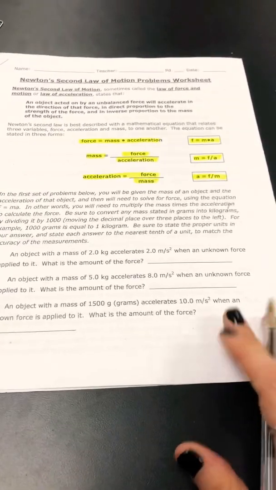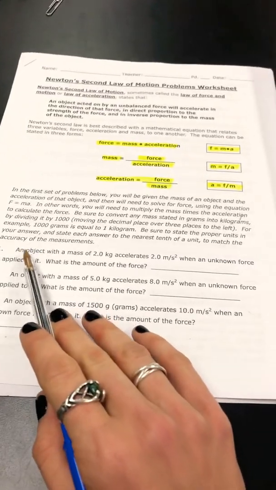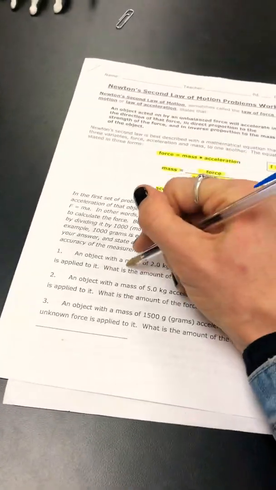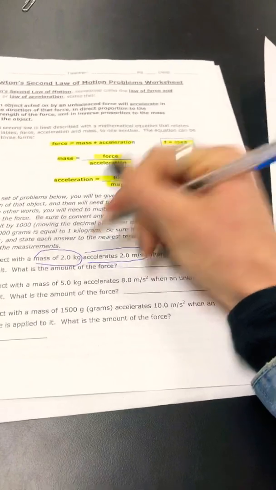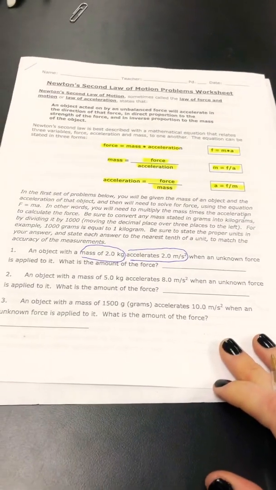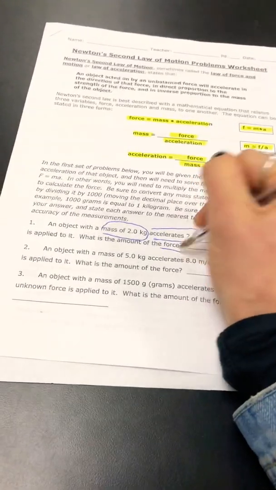So I'm going to have a separate sheet of paper next to me, and then that way I can show all my work. So the first question says, an object with a mass of 2 kilograms accelerates 2 meters per second squared when an unknown force is applied to it. And it's asking me for the amount of force.